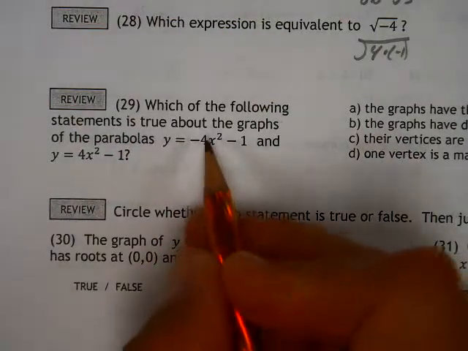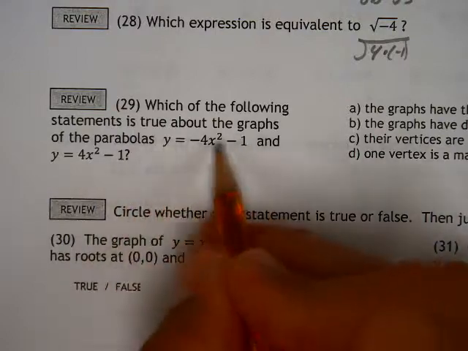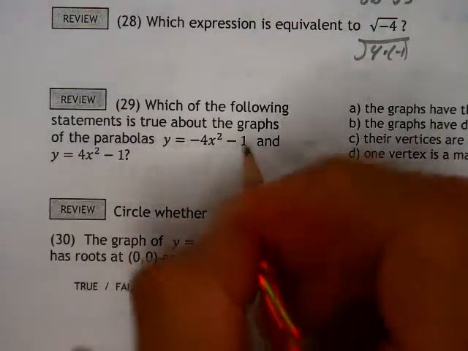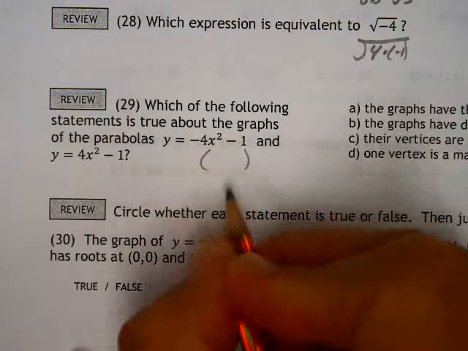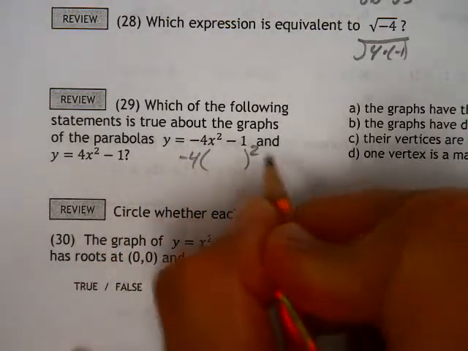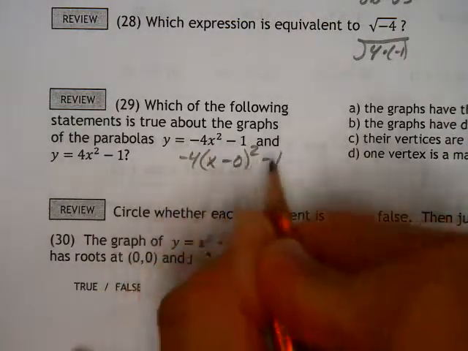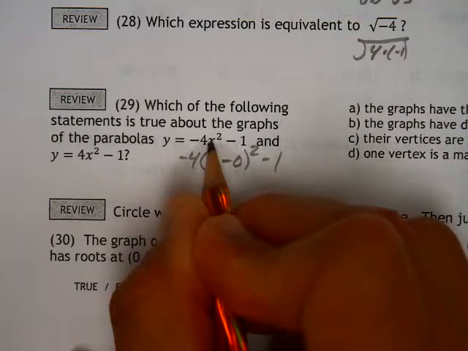On the last quiz, some folks didn't necessarily look at these and identify the vertex in the right spot. So I think it's a good thing to look at this. This is an x. In fact, let me do this. If I rewrote this, that's x squared by itself. That means it's an x minus 0. There is no h value visible here.